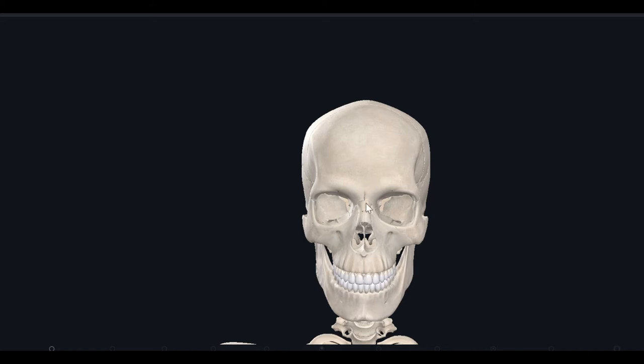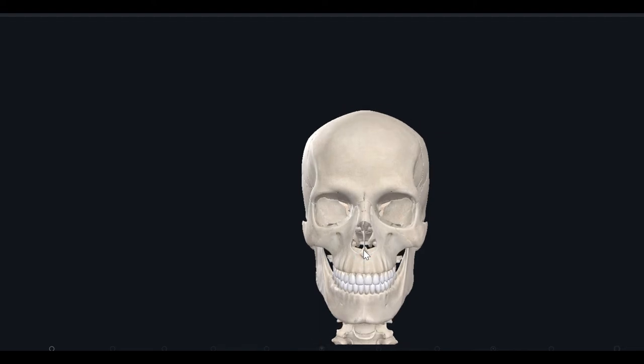In the front, the facial part consists superiorly of the nasal bone, vomer bone, and maxilla. Inferiorly, the facial part consists of the mandible.